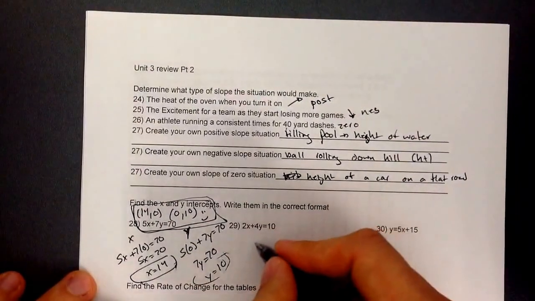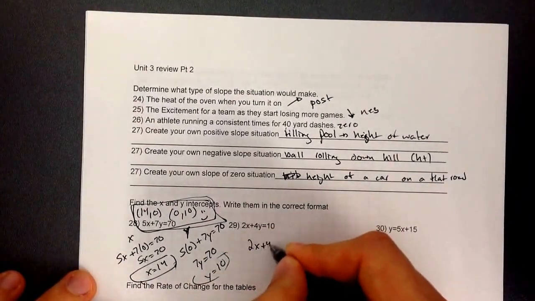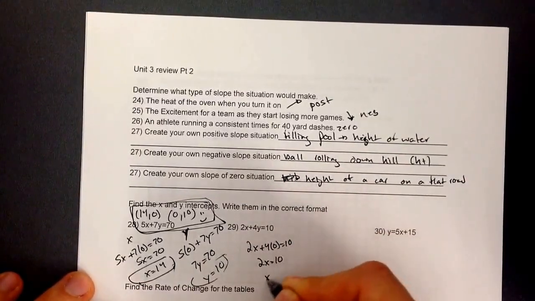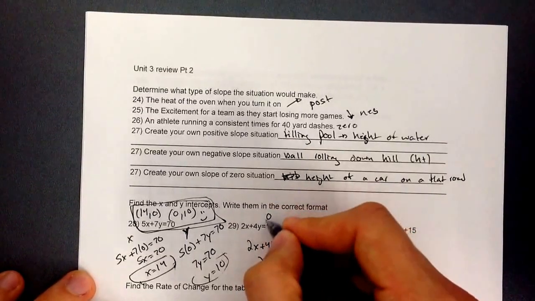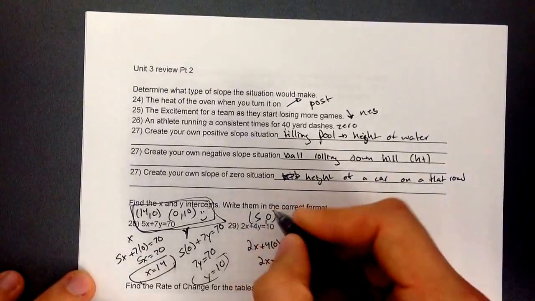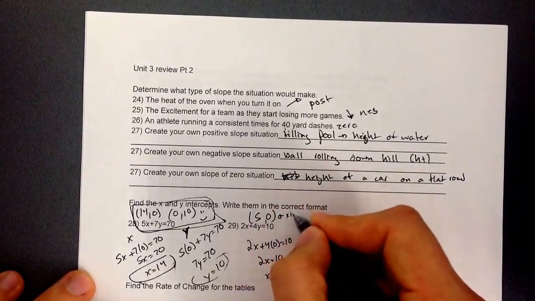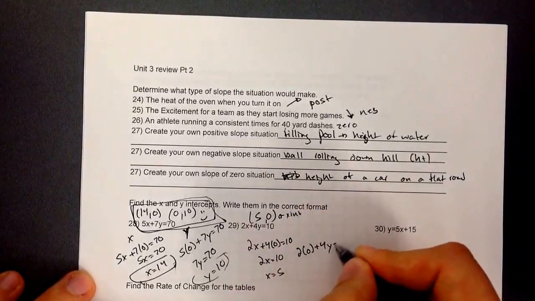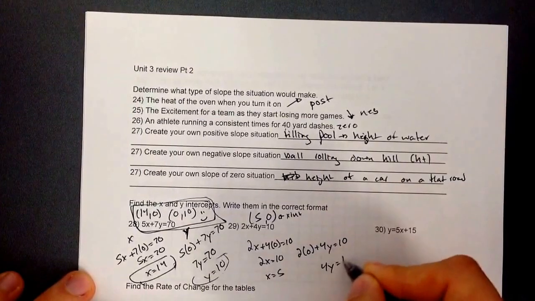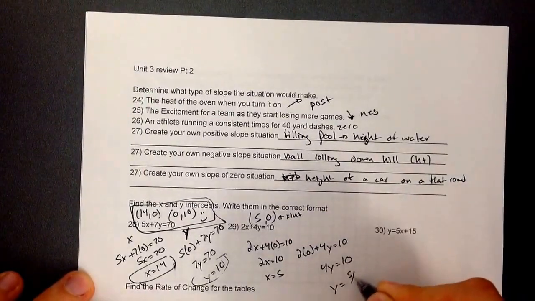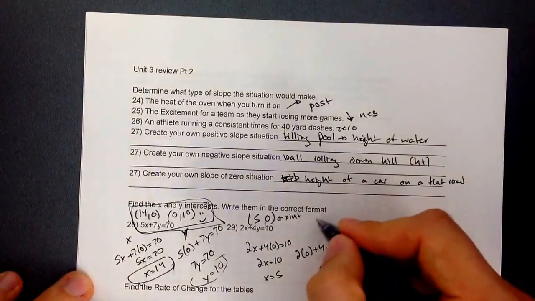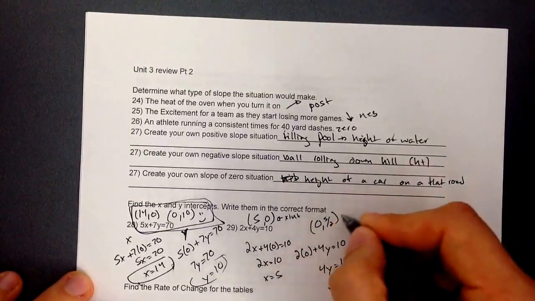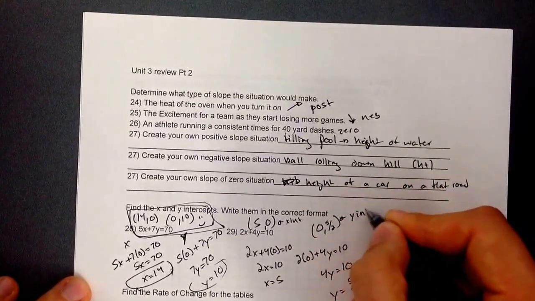Let's do another one. 2x plus 4 times 0 is equal to 10, so 2x would be 10, x is 5. So when I put a 0 in for my y, I got a 5 for my x. This is my x-intercept. Second one, 2 times 0 plus 4 times y is equal to 10. 4y is equal to 10. Y is equal to 5 over 2. Again, I put a 0 in for x. I got 5 over 2 for y. This is my y-intercept.